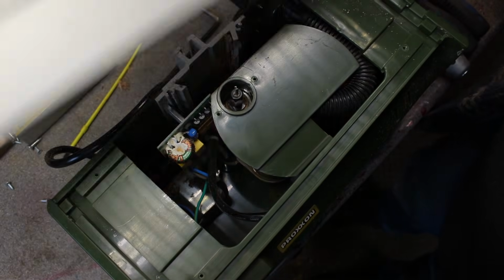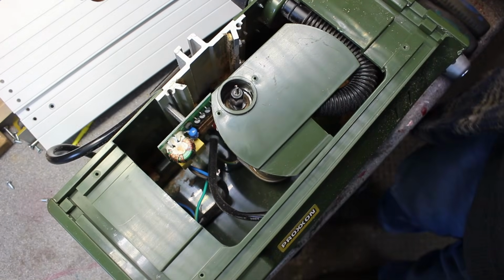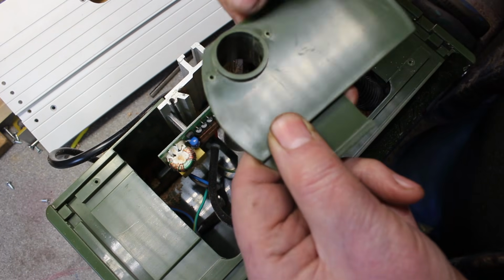There were a couple of comments that my rotary table should have an insert. Well, it didn't come with one.